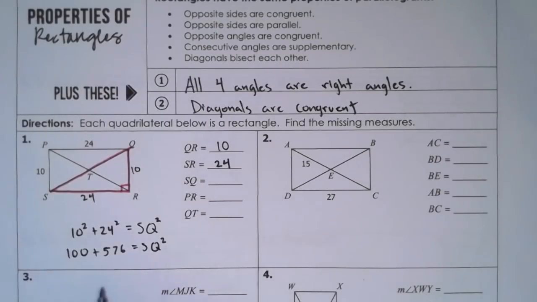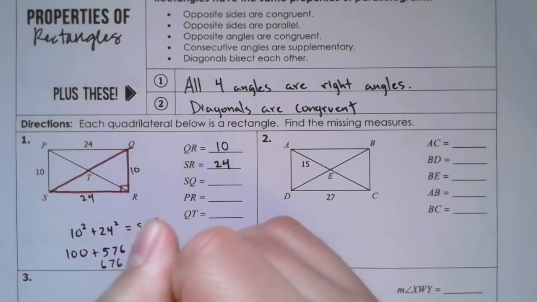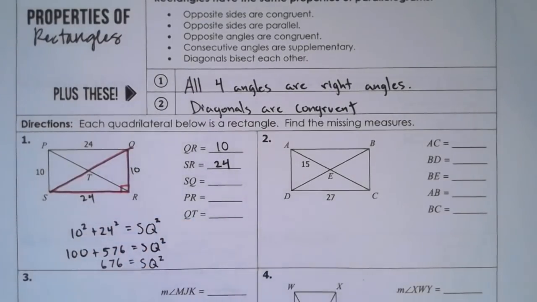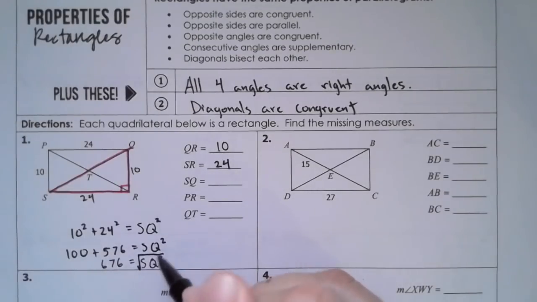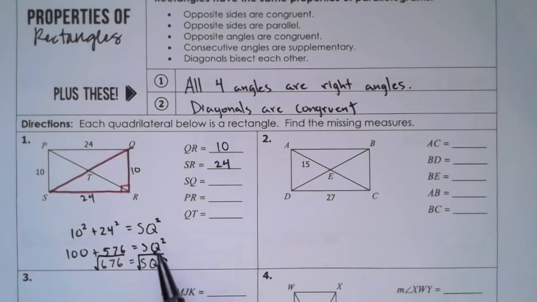So then 100 plus 576, that's 676. That's equal to SQ squared. And then if you don't remember, the way we cancel out the square, because we don't want SQ squared, we want just the SQ, you would take the square root of both sides. So the square root and the exponent here cancel, and then use your calculator and figure out what this is.